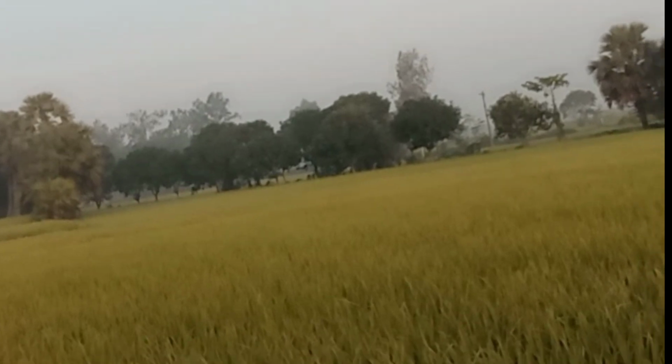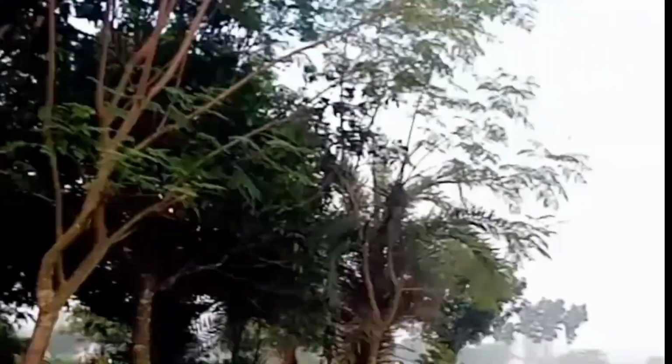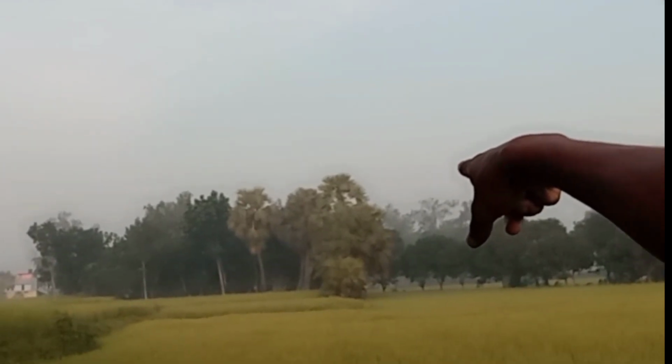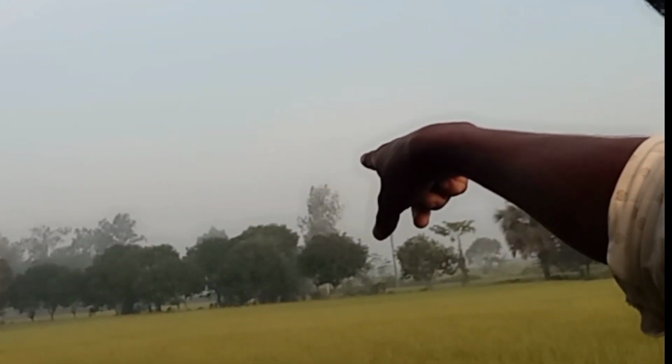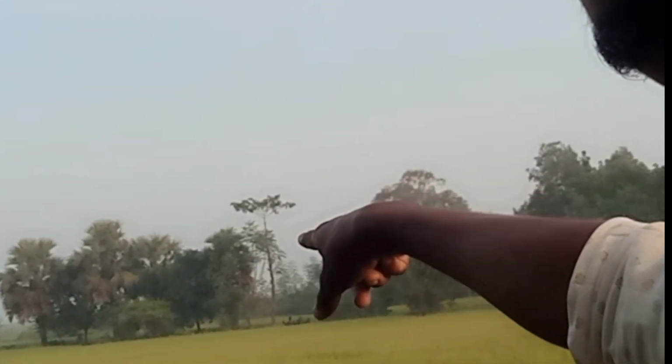And another side, you can see over there are so many paddy field over here, and in this side you can see there are so many mango trees and unknown trees over here. And look over there are some palm trees and mango trees. Look over there are some palm trees over there.